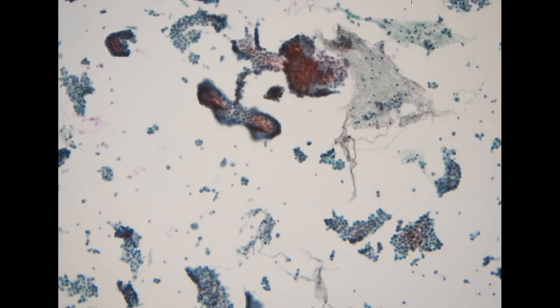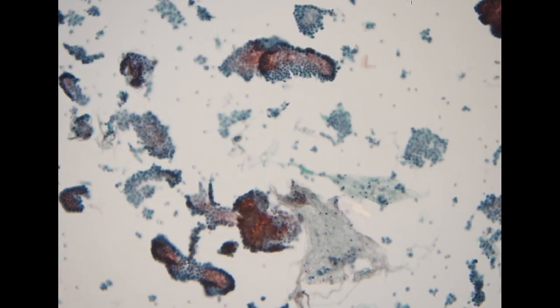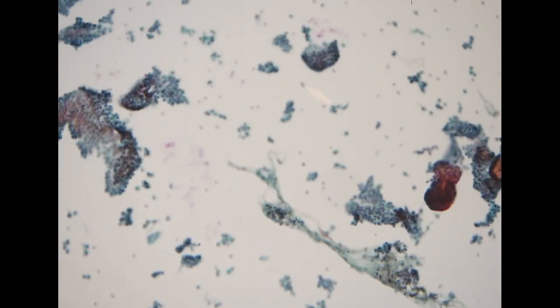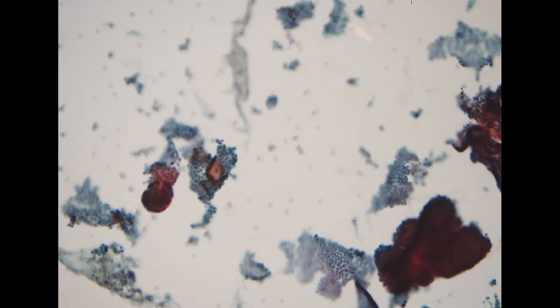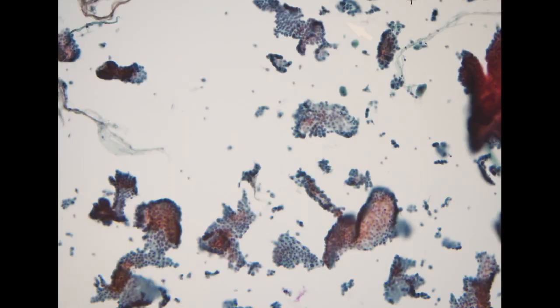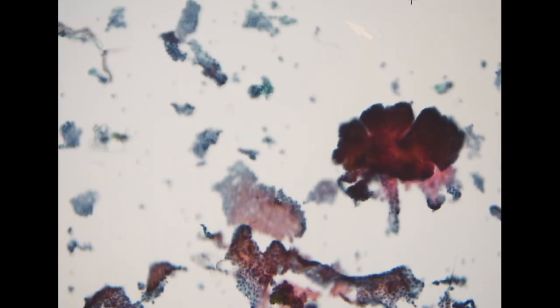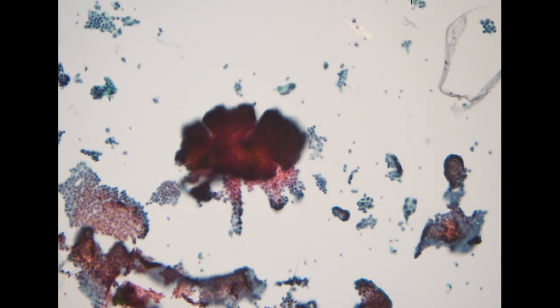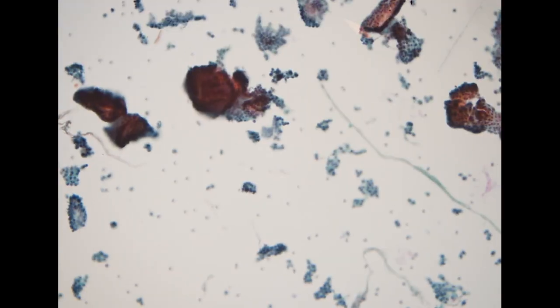Pay attention to the architectural pattern that I emphasize a lot, that this is a decapitated papilla. And you find many of these similar structures within the specimen. In the background, occasionally you can see some giant cells, but for this case, it's not very easy to find. So this is a typical papillary thyroid carcinoma.